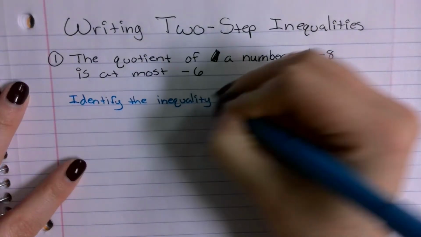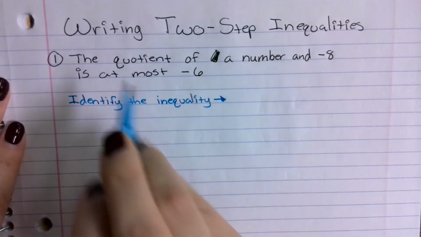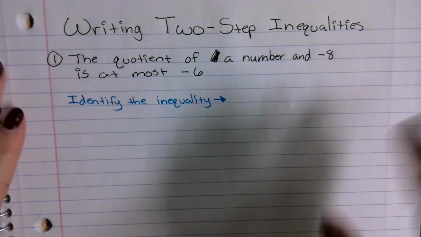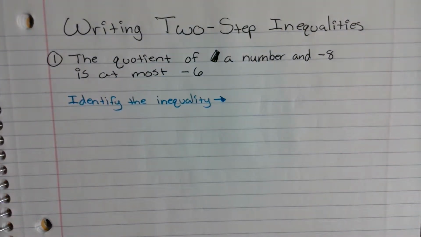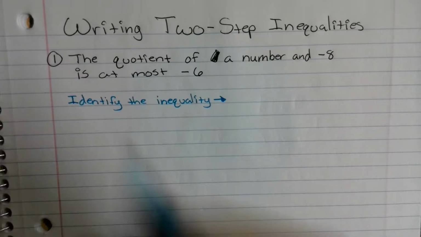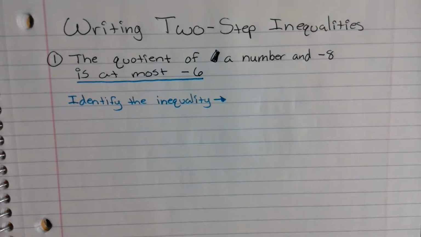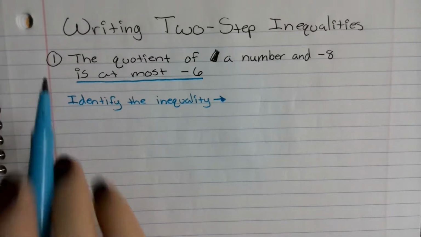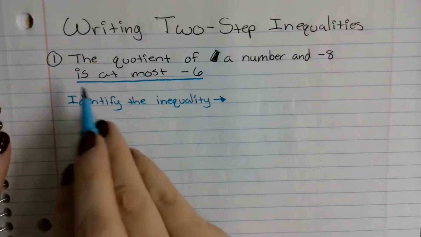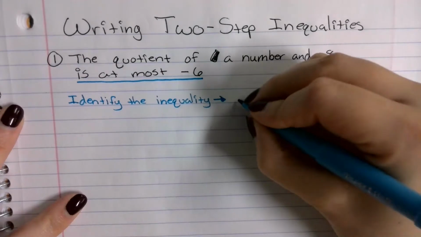Find the phrase that represents an inequality statement. So who can tell me in this problem which phrase up here is representing a greater than, a less than, a greater than or equal to, or a less than or equal to statement? Justin? At most. And not just at most, is at most. Because remember, less than means subtraction. Is less than means the less than symbol. So you have to know the difference between when less than is a subtraction and is less than. That keyword represents that it's going to be that inequality. So it is at most -6.